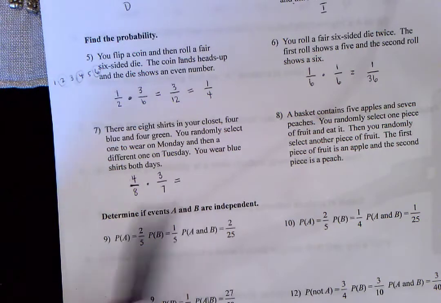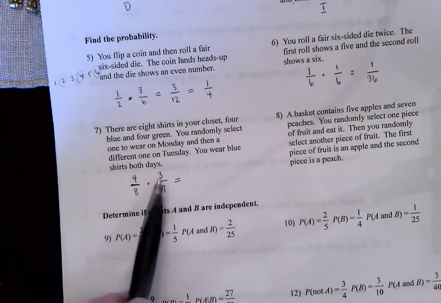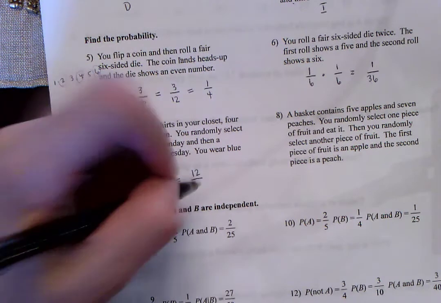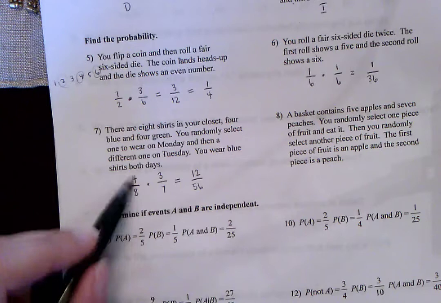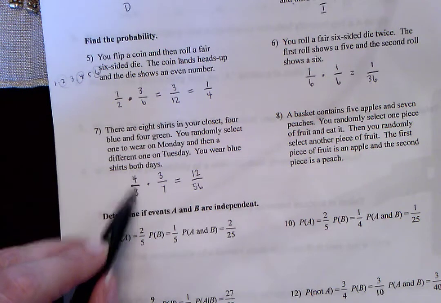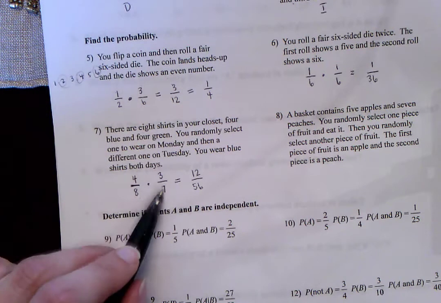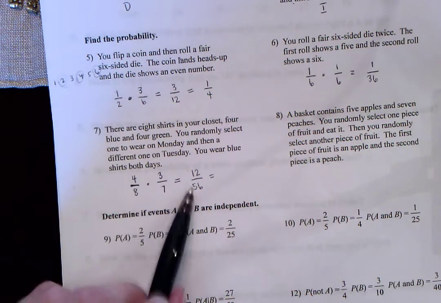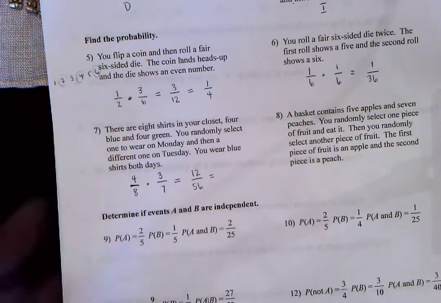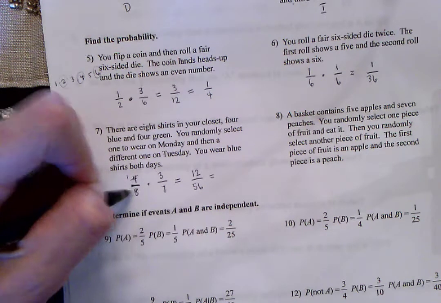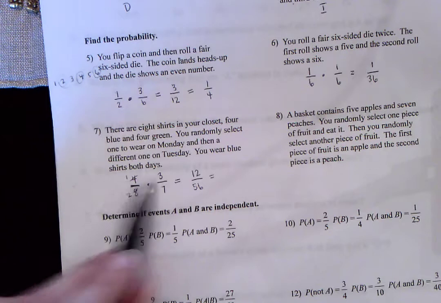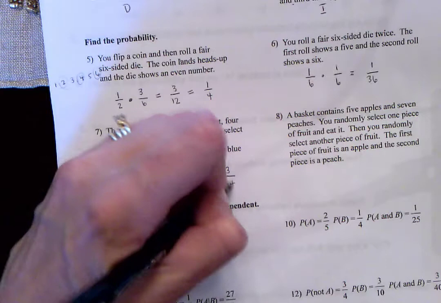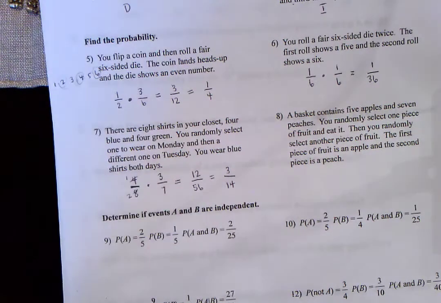So now when I multiply across, 4 times 3, I get 12. And 8 times 7 is 56. And again, I could have reduced this, honestly, ahead of time. That's 1/2 times 3 over 7. Okay. But if you wanted to reduce this by 4 afterwards, you could. But if I were to reduce this ahead of time, then that would be 1 times 3. And 2 times 7 is 14. So that's the final answer to that.